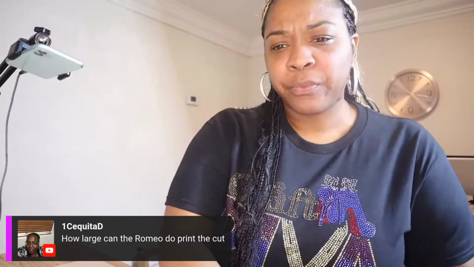Awesome. How large can the Romeo cut? If Angel B is still in here, she can answer. I don't know how large it can cut, but I think she loaded it with an 11 by 17 sheet today. I don't remember. But check it out.